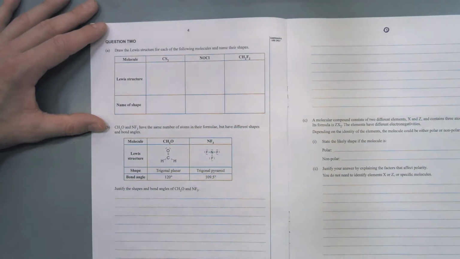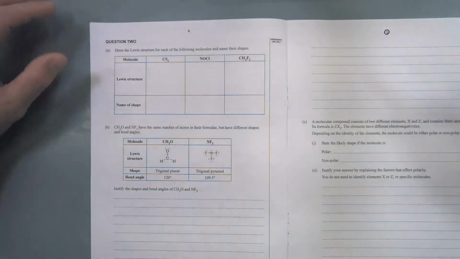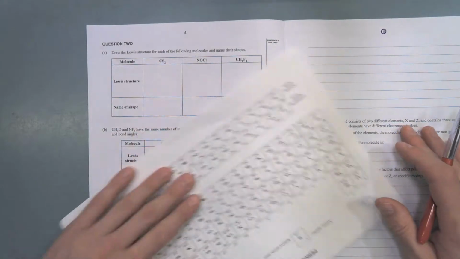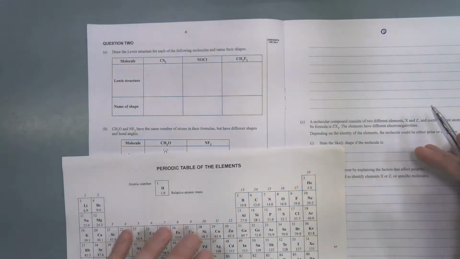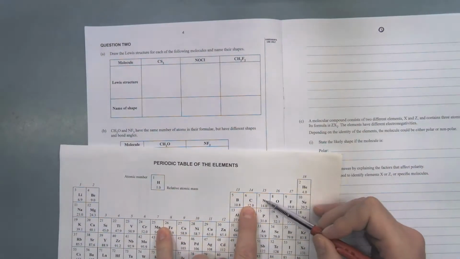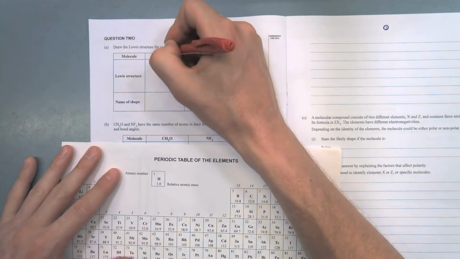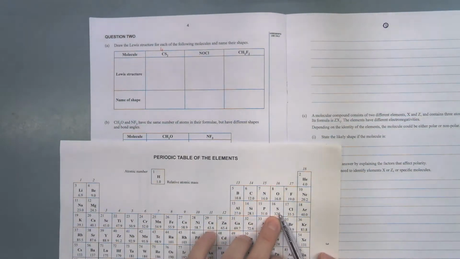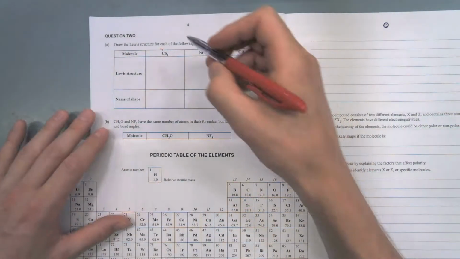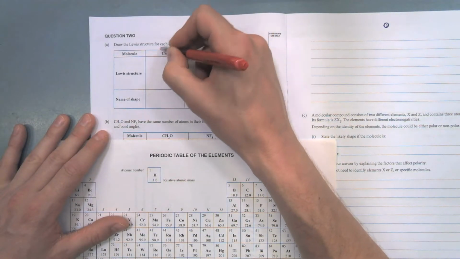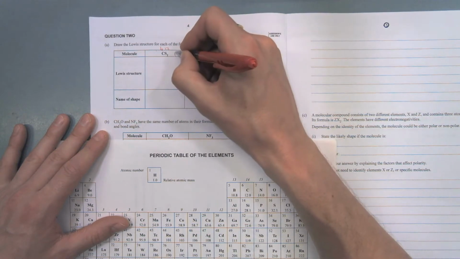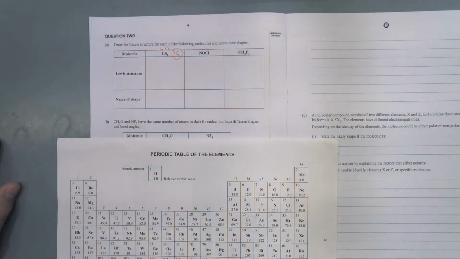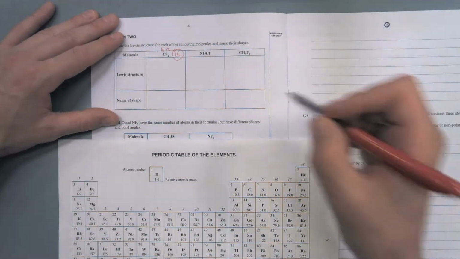So for CS2, we're going to get our periodic table out, and carbon is in the 4th column, so therefore we've got 4. S, sulfur, is in the 6th column, so that's 6 times 2 is 12, so therefore 4 and 12 is 16. Right, so we need 16 electrons represented in our electron diagram here.